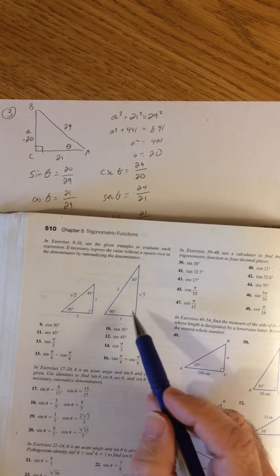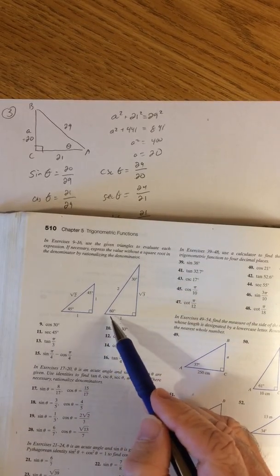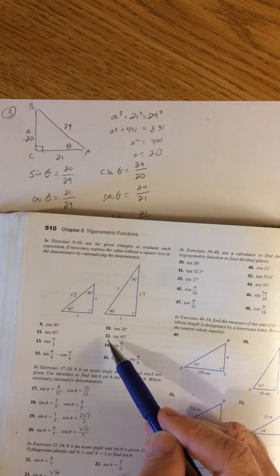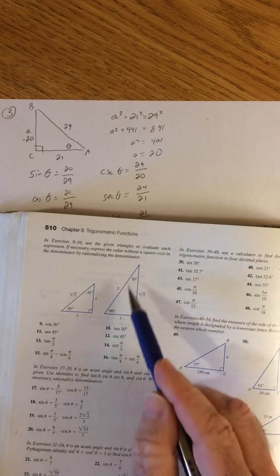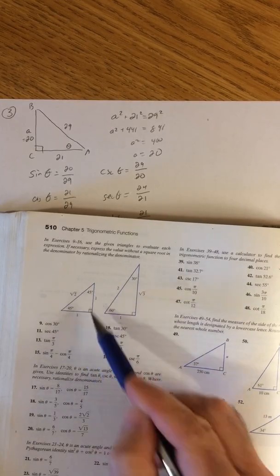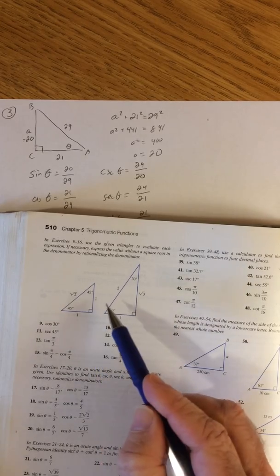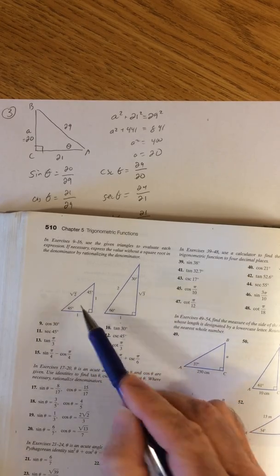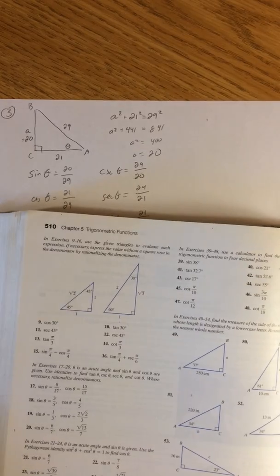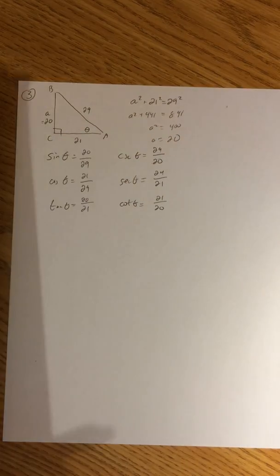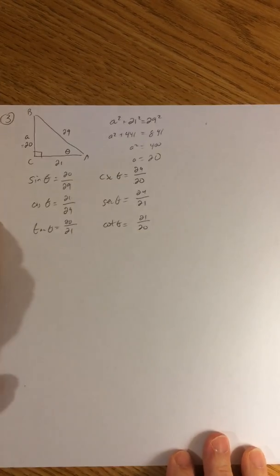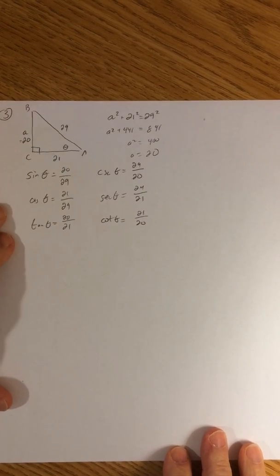The standard angles are all multiples of 30, 45, and 60 between 0 and 360. And they come from these very special right triangles: the 30, 60, 90 triangle and the 45, 45, 90 triangle. Here, I'll put those on this paper as part of the notes, and I'll post these notes for you.